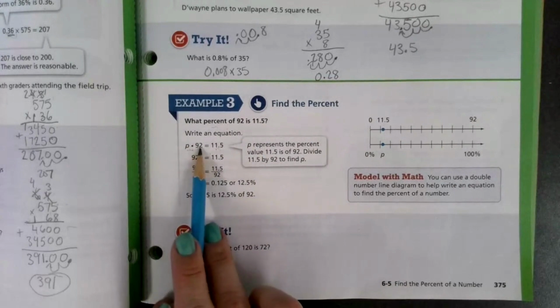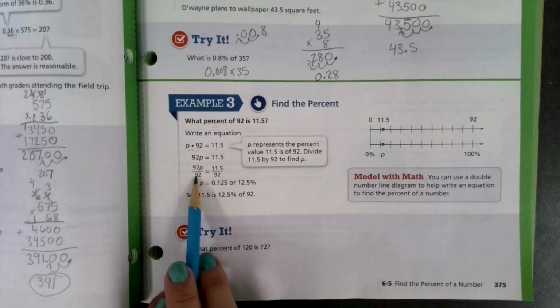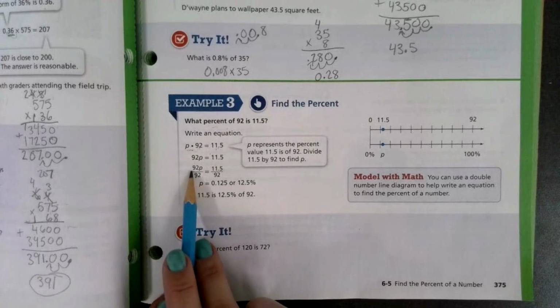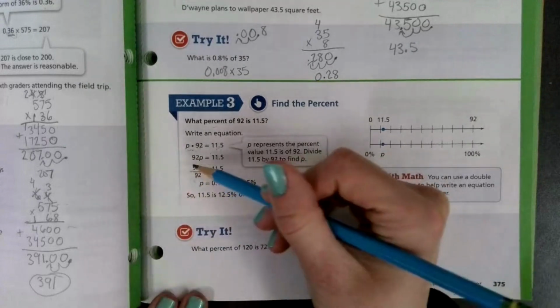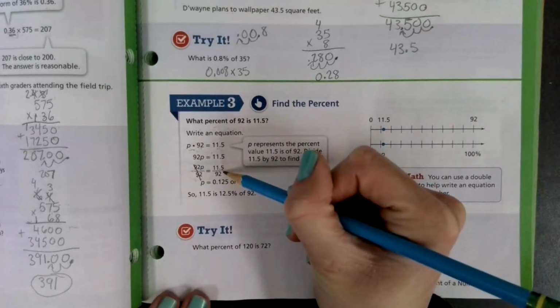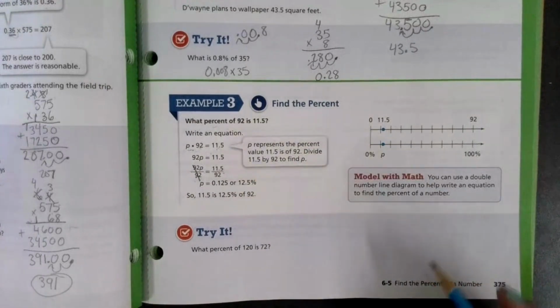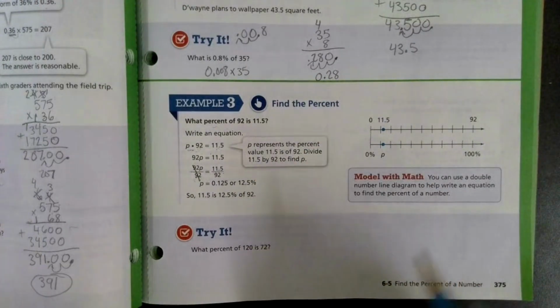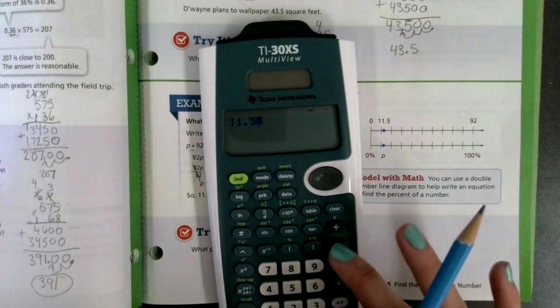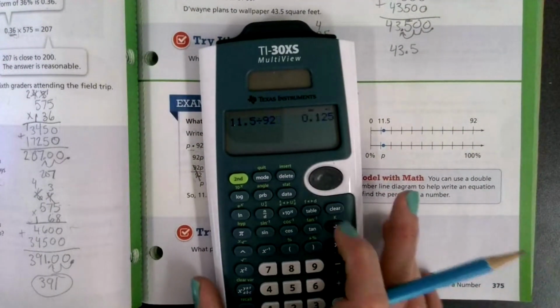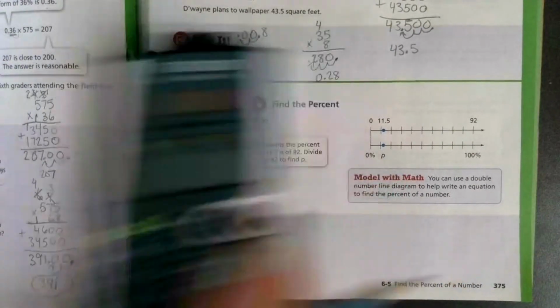So I'm going to multiply my P times 92. I want to get that unknown variable by itself. So in order to do that, I have to undo the multiplication by dividing. If I divide this side by 92, I also divide this side by 92. And now I have 11.5 divided by 92. We are letting you use your calculators when we're dividing by decimals. So if you type it into your calculator, I know it's already solved in the book, but we would take our 11.5 divided by 92. We get an answer of 125 thousandths.